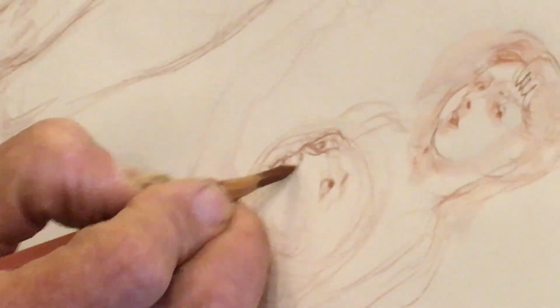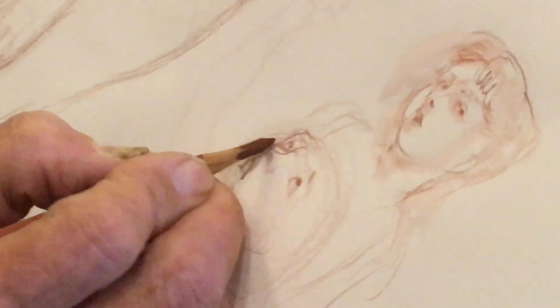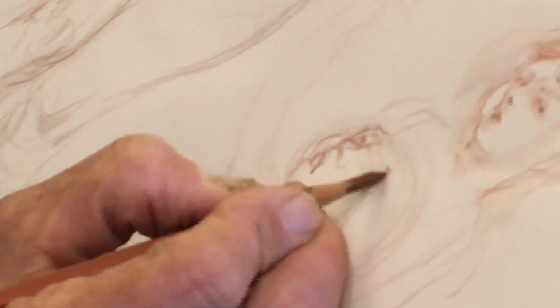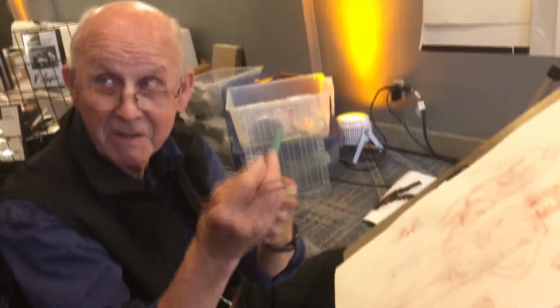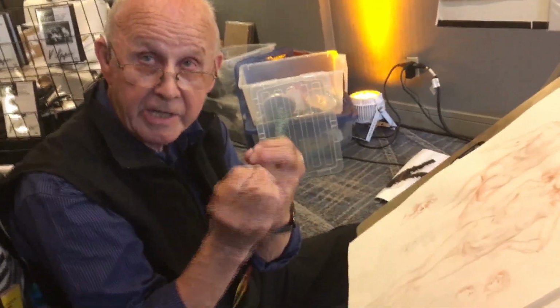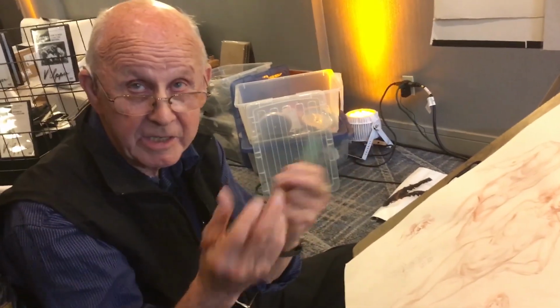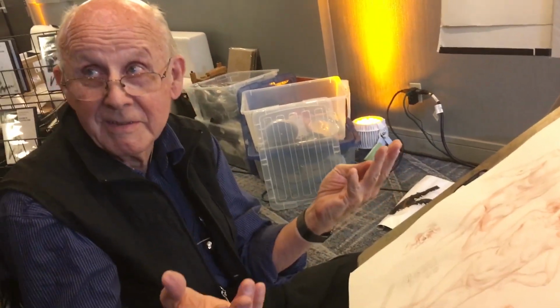These are the elements that we work with. You learn your tools and you manipulate things, because what you're doing is creating an experience. That's what it's all about. You're making an experience, you're telling a story.